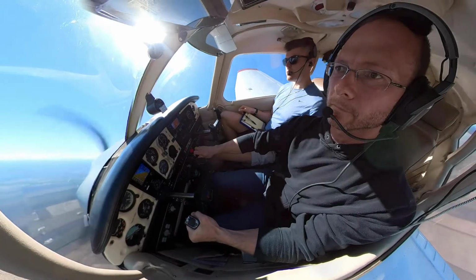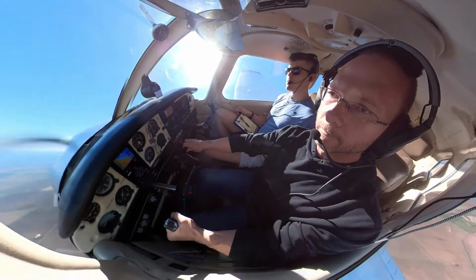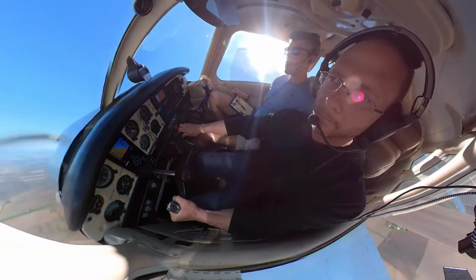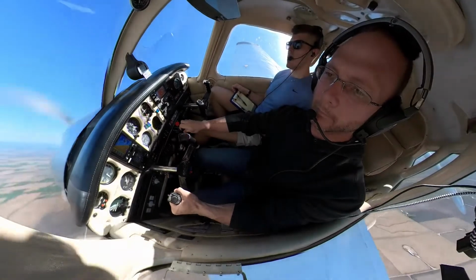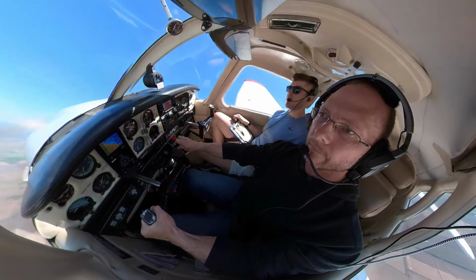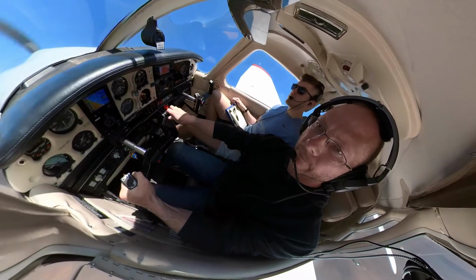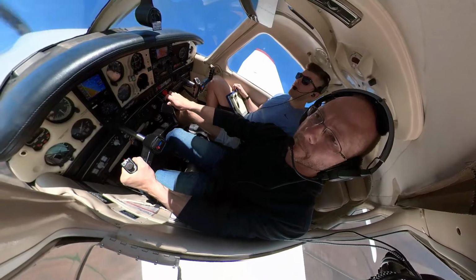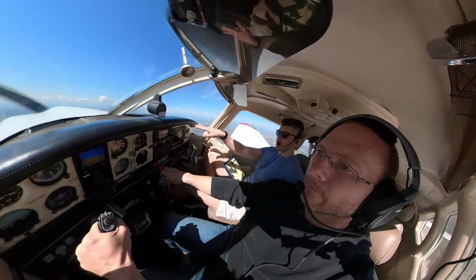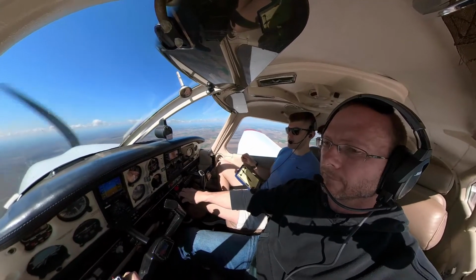Watch that nose dropping, so start pulling back. That nose dropping. Remember, pitch that nose down. Power back, power back. Your airspeed's going to shoot up.